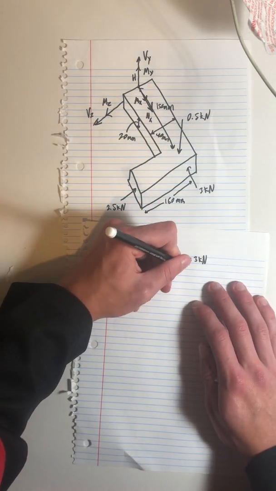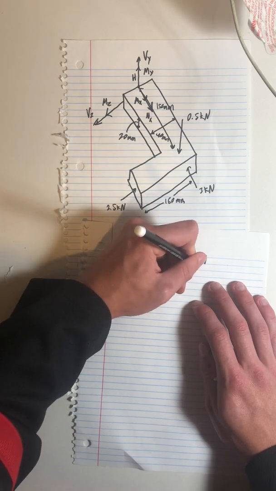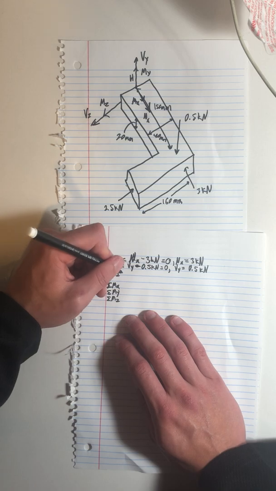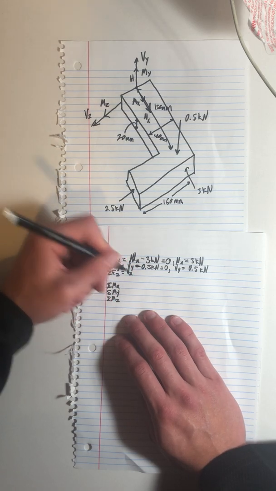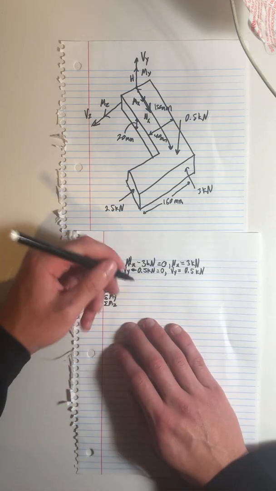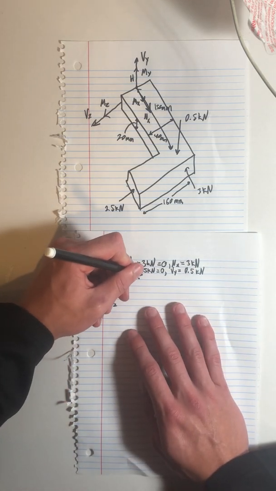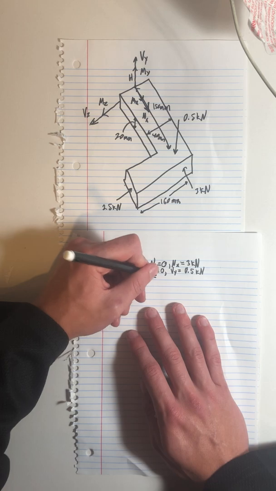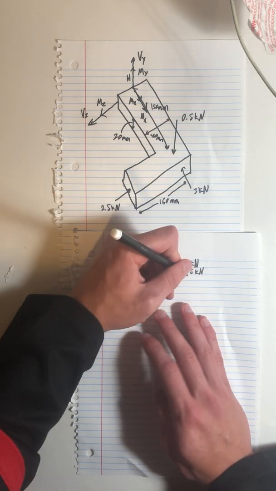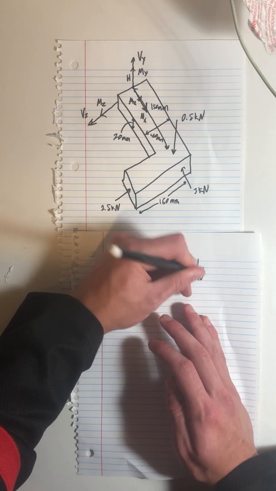So Vy equals 0.5 kilonewtons. And then we'll have our Vz, subtracting 2.5 kilonewtons, equaling 0. Solving for it, Vz will end up equaling 2.5 kilonewtons.